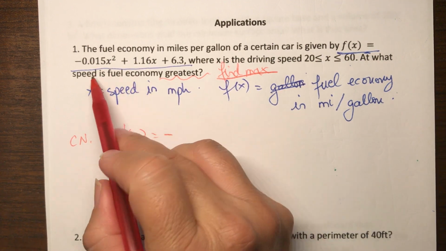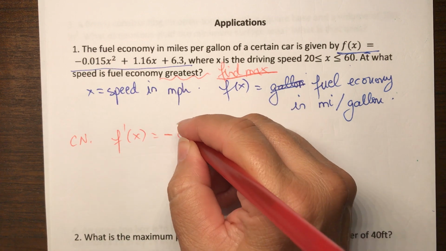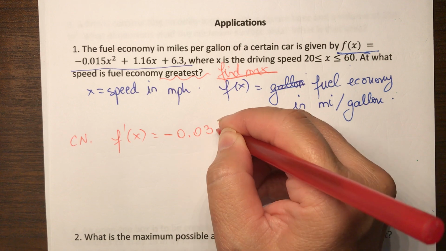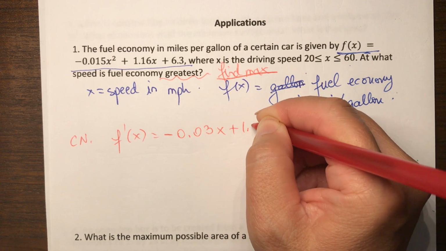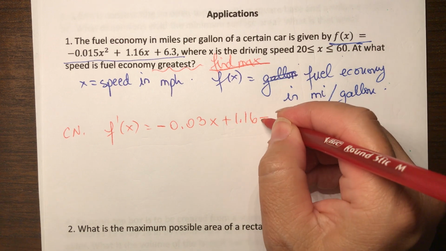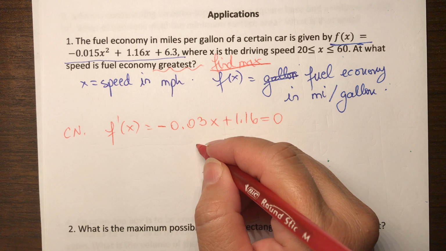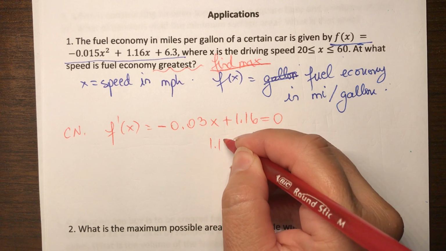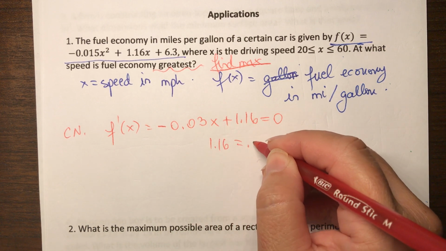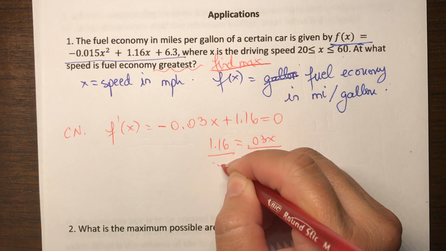So what's the derivative of this function? It's going to be negative 0.015 times 2, which is negative 0.03x plus 1.16, okay? So how do we find the critical numbers? We set this equal to 0 and solve it. Add the 0.03x over to the other side, divide by 0.03.